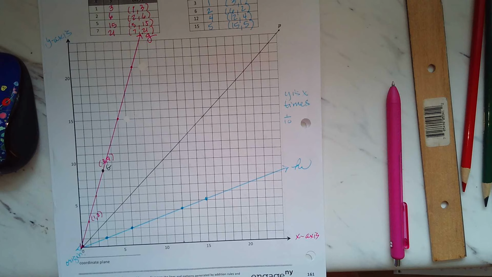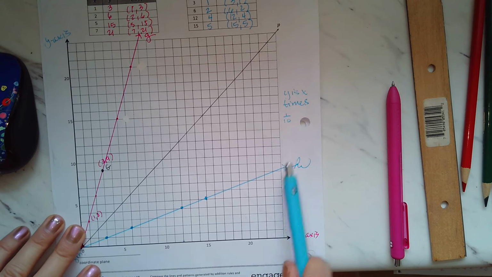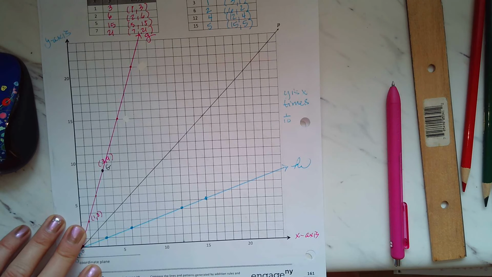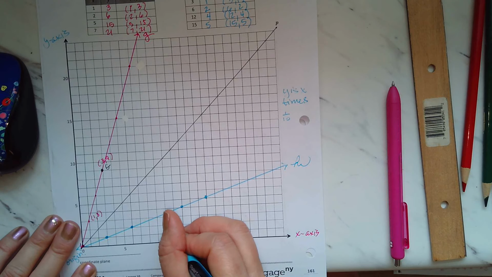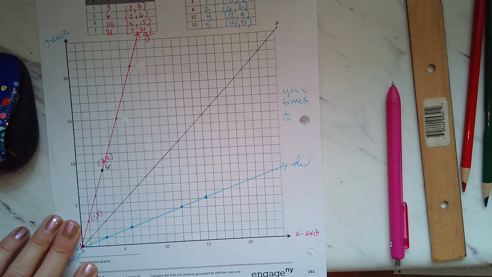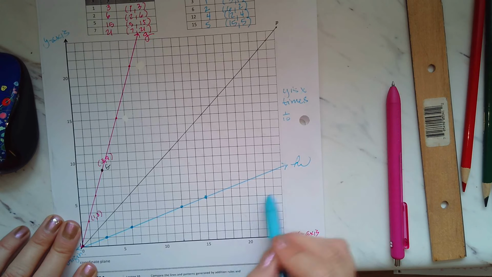Well, it would be less steep because you're multiplying by a number less than 1/3. 1/10 is smaller than 1/3. So the line for multiplying by 1/10 would go through the origin at the point 10, 1, which would be way less steep than line H. So the line for the rule y is x times 1/10 would be the least steep of all the lines.